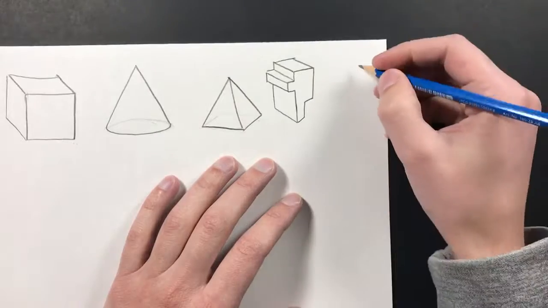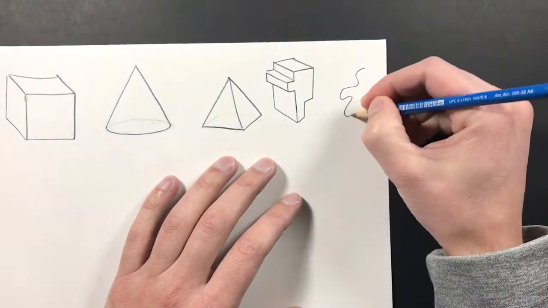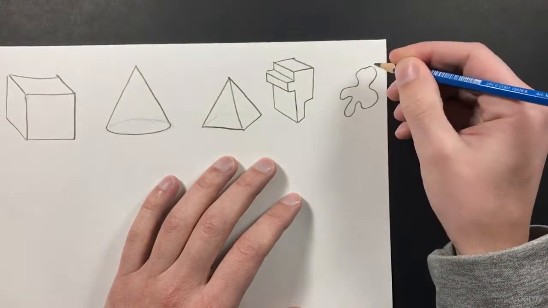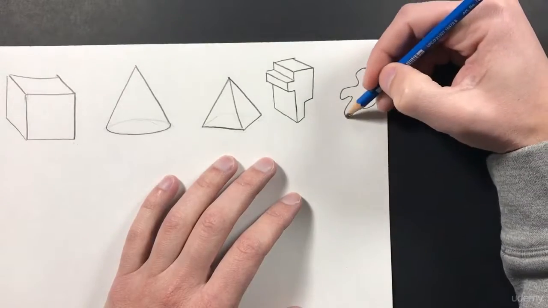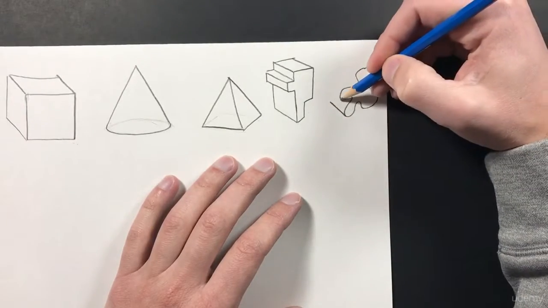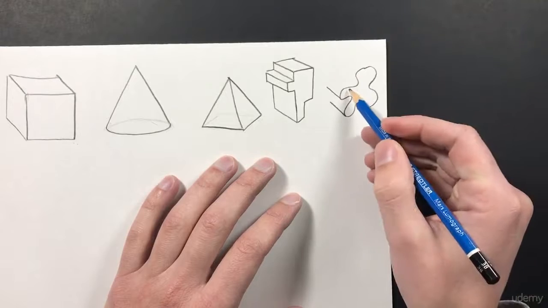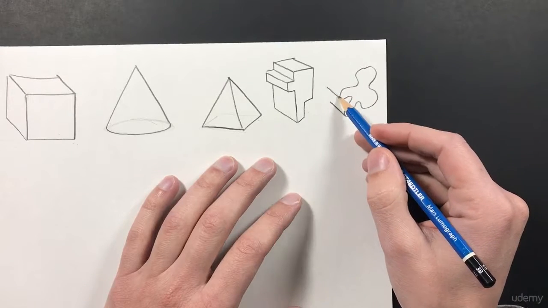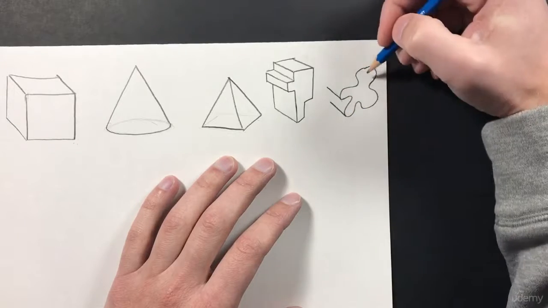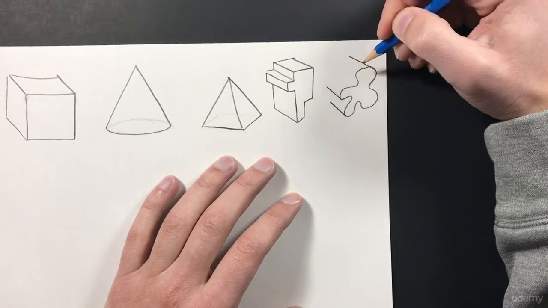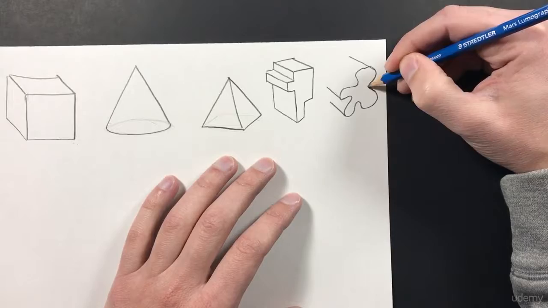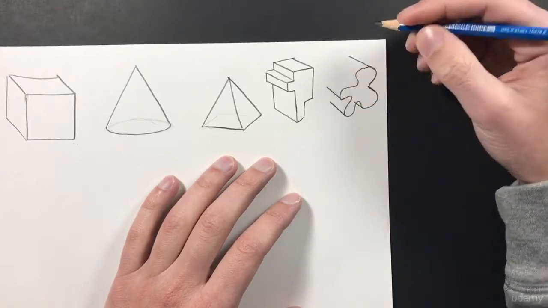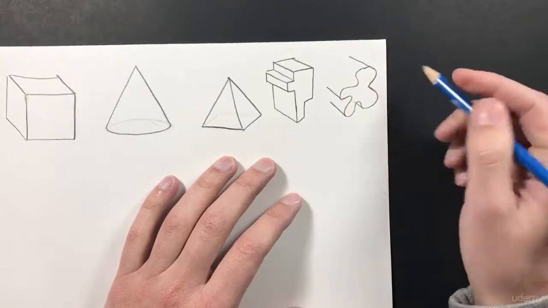Now, what if it was an organic shape? So let's say we have a very random squiggly shape like so, and we want to add some form to that. Well, all we have to do is have a line coming off there, a line coming off there, and then we're not going to have a line coming off over here because we're seeing the top of that. Over here, we're actually seeing the edge of that shape. Then we're going to add a line there, and a little bit of a line in there, and then one right there. And then, whoops, I went over a little bit right there.